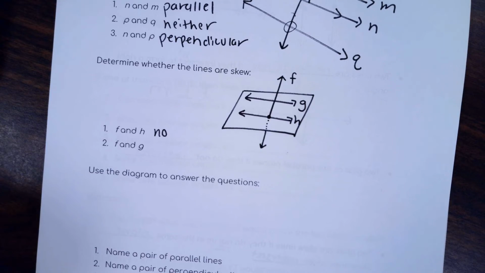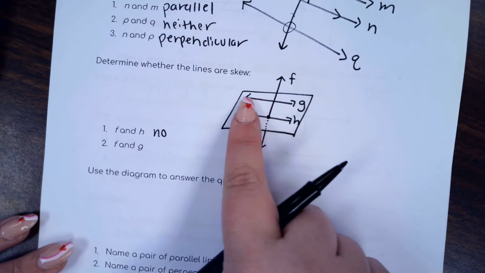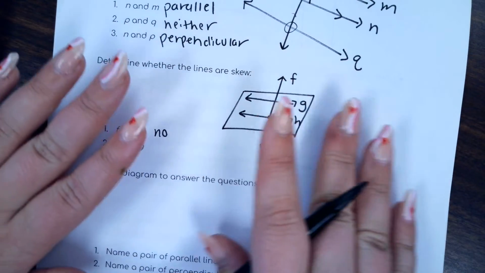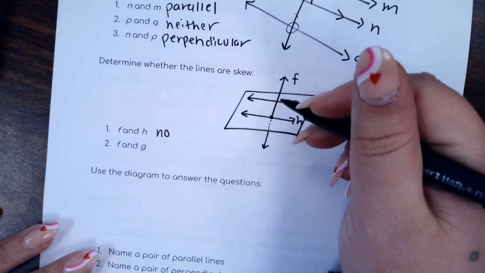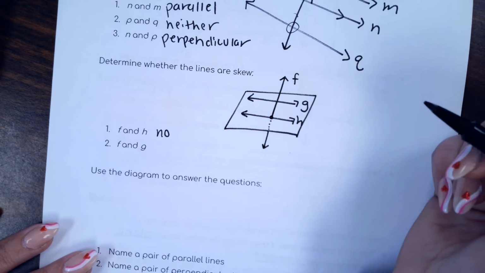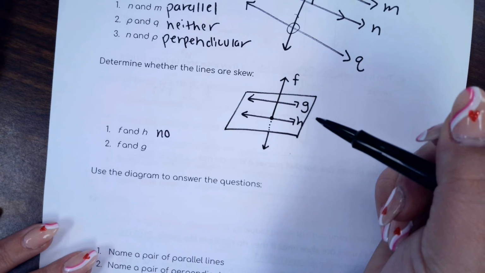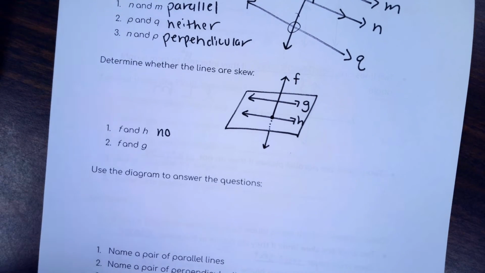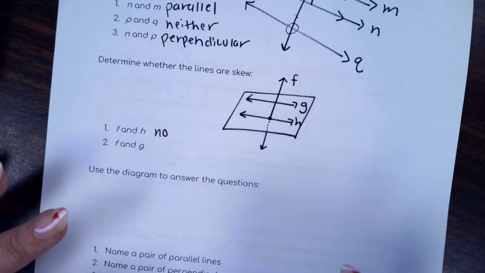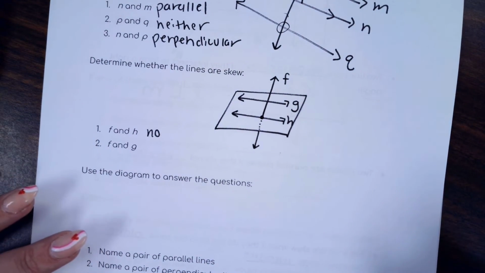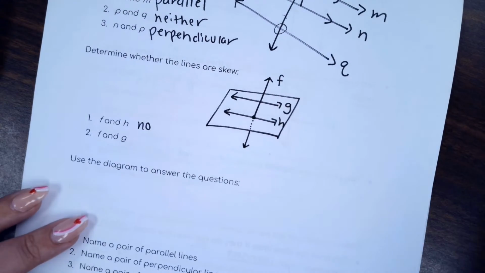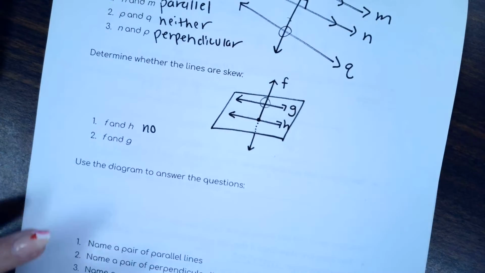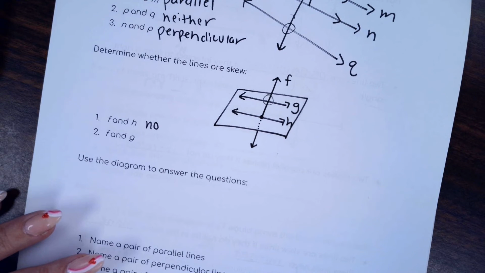What about F and G? Well, G's on the same plane as H, right? That's the one that's laying down. F is on a different plane because it's vertical there. Do they ever intersect? Now here's where it gets a little tricky because we're looking at things in 3D but drawing them in 2D. So it looks like F and G intersect right there.